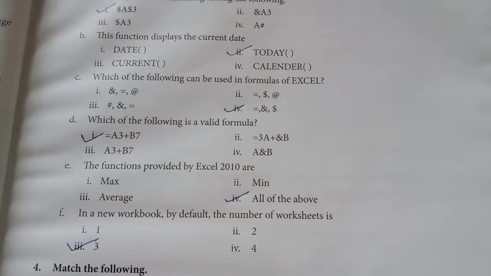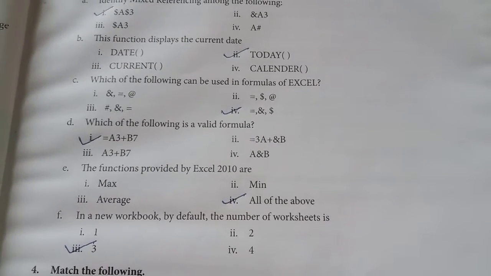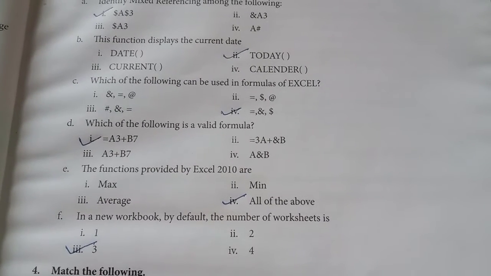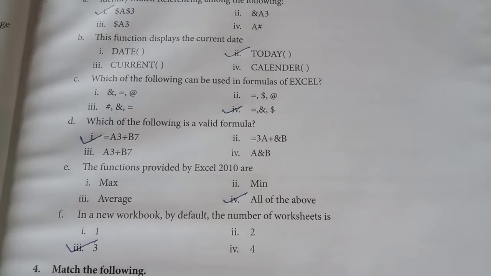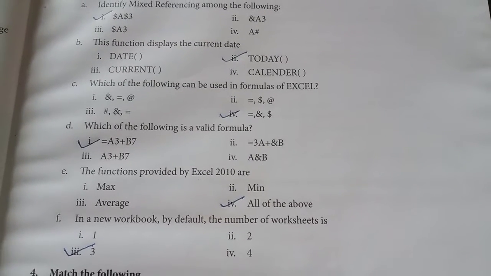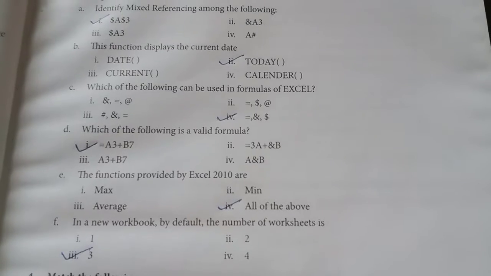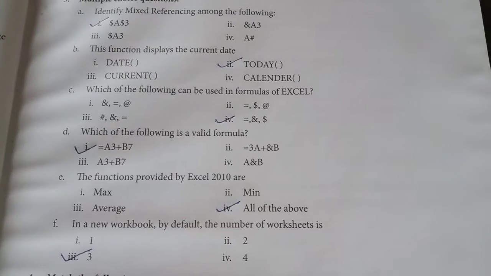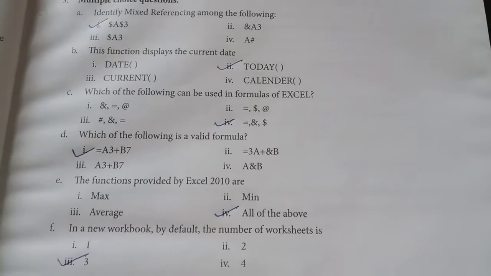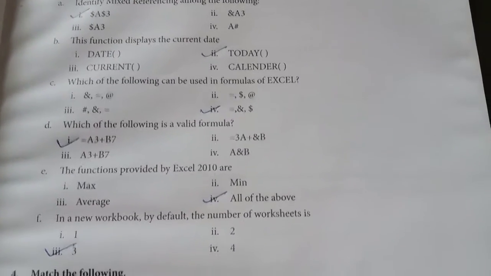Then the next one, the functions provided by Excel 2010 are maximum, average, minimum, all of the above. All of the above, because all the functions are provided in Excel 2010.